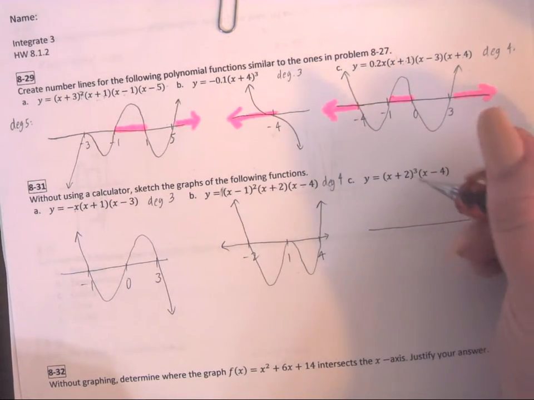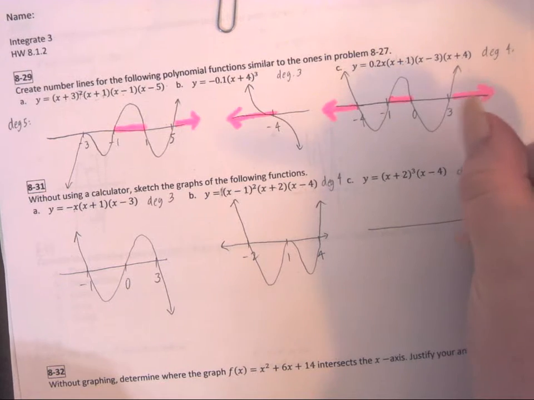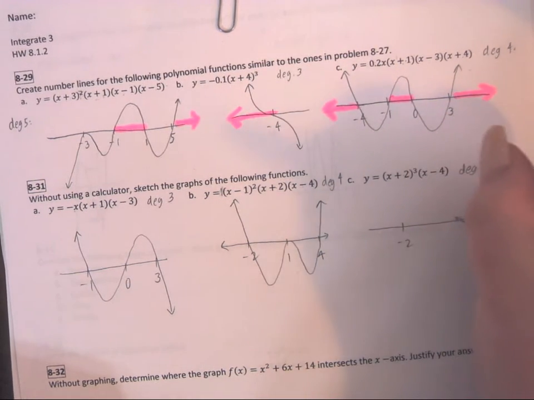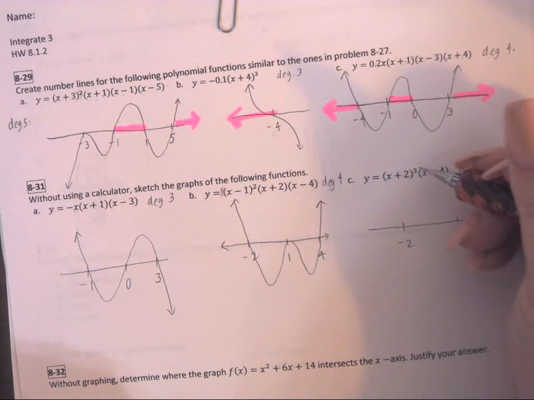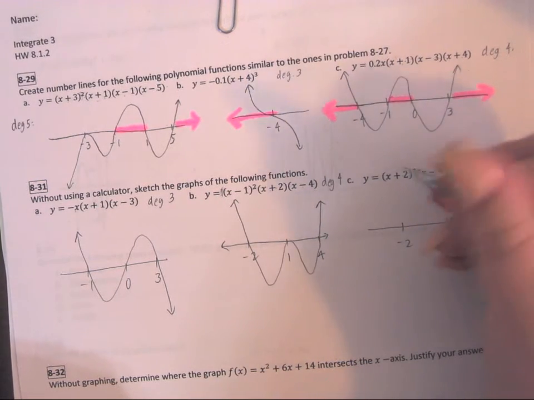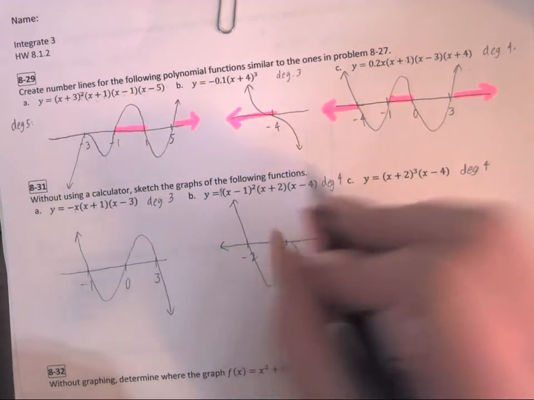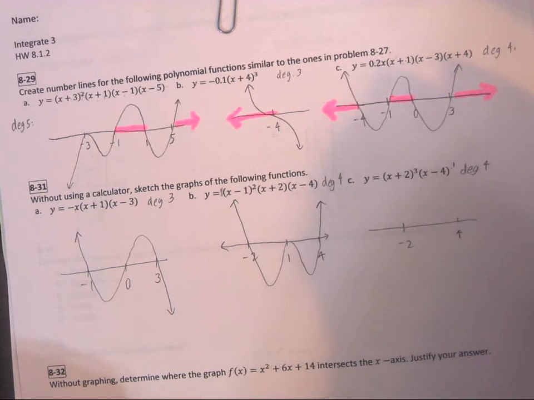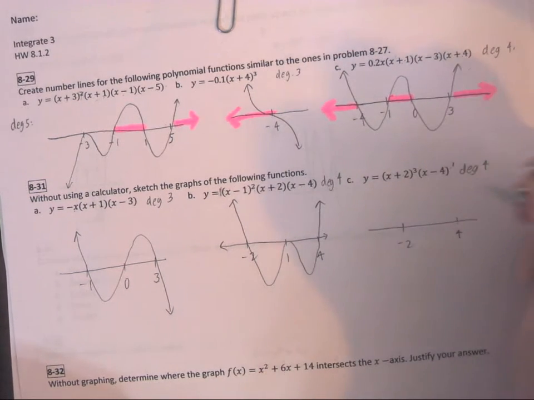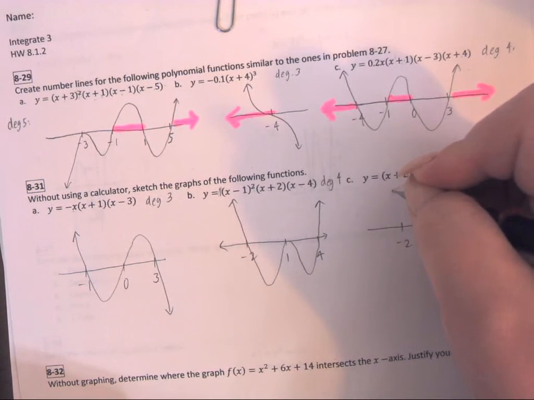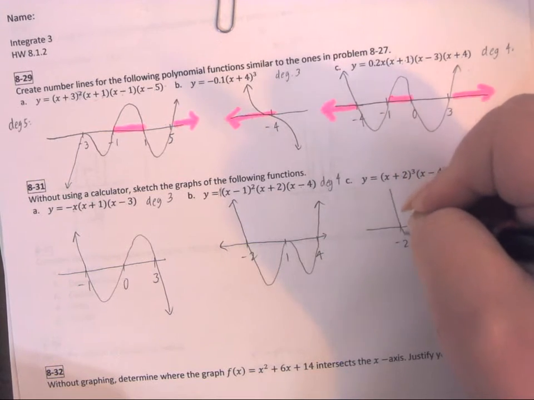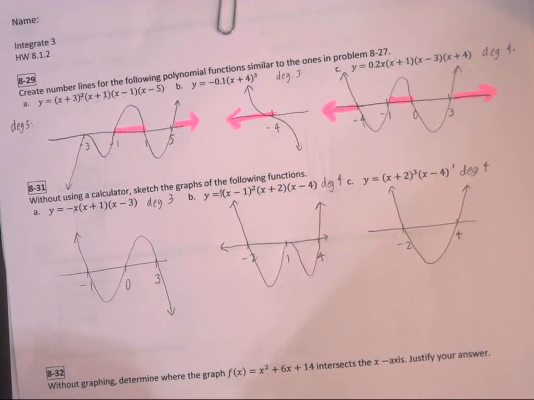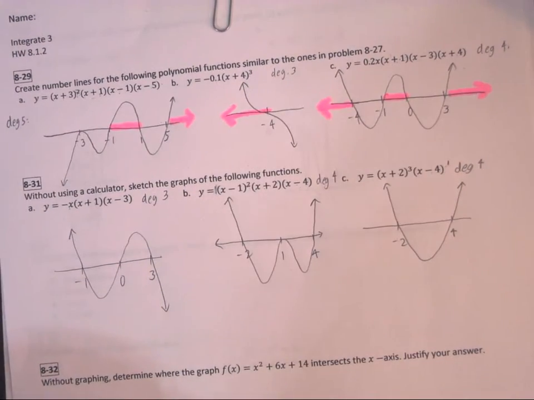And then here, this is degree 4 because there's 3 of these and 1, you add them together, degree 4. There's 2 x-intercepts, -2 and 4. Because this is an odd number, it crosses, right? It only bounces for even ones. So this is technically 1, so these are both odd exponents, so they cross. So then it looks like this, more or less. There might be some stuff going on there, but that's fine.